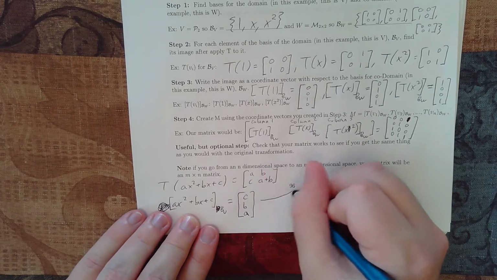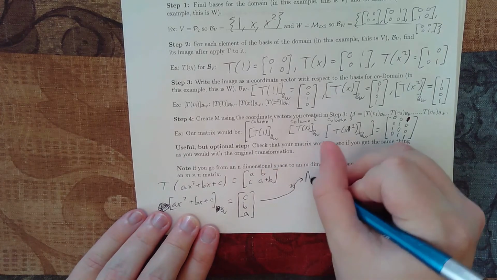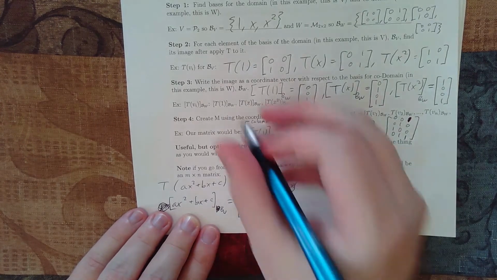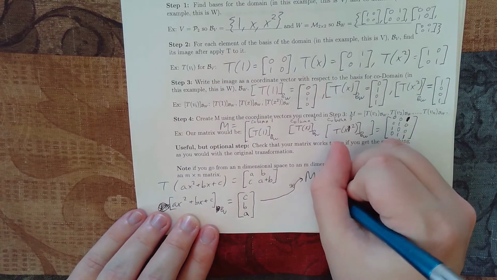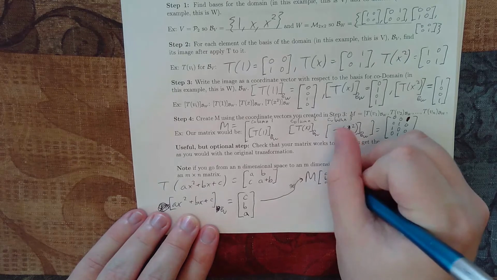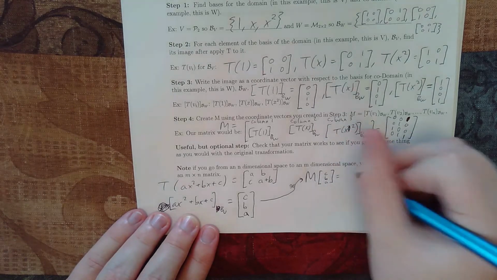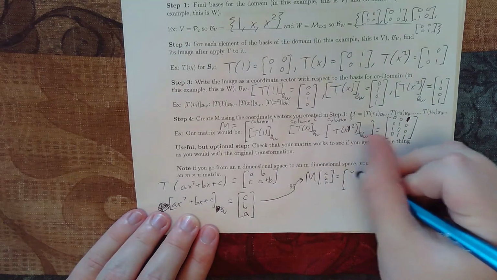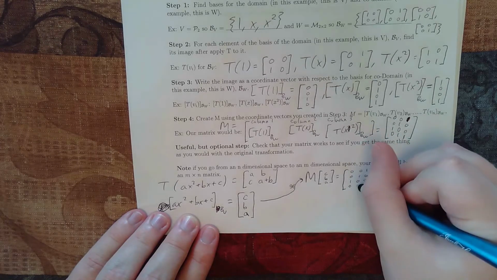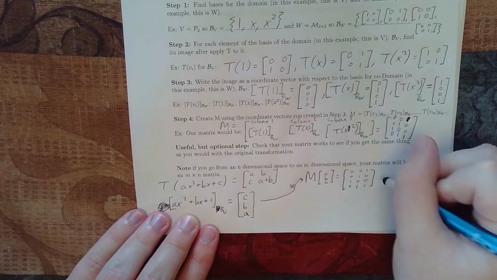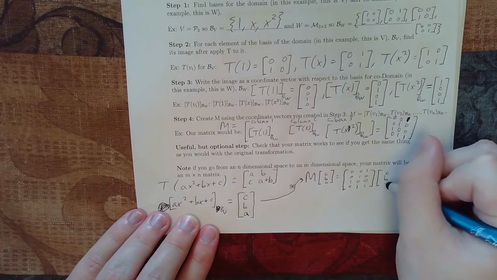Then we'll take the matrix that we found and multiply it by this c, b, a. So we will take 0, 0, 1, 0, 1, 0, 1, 0, 0, 0, 1, 1, and multiply it by c, b, a.